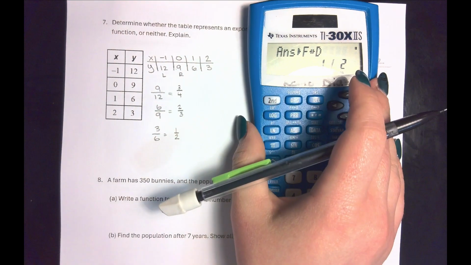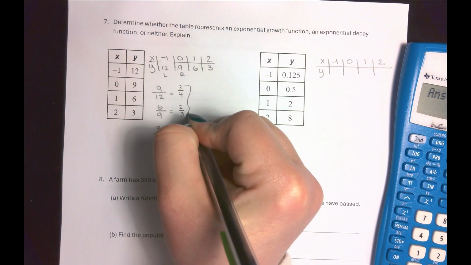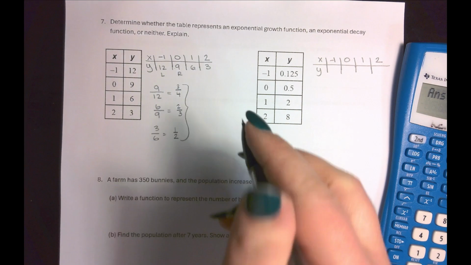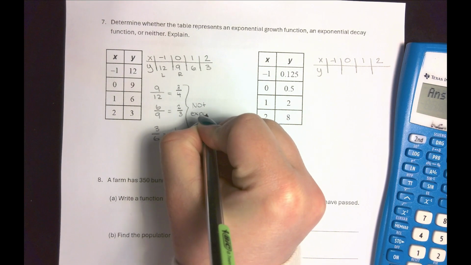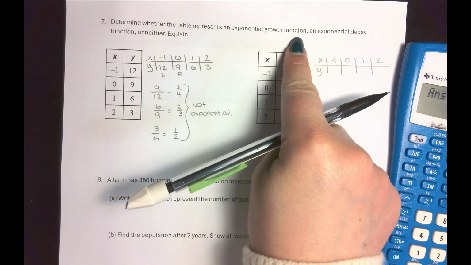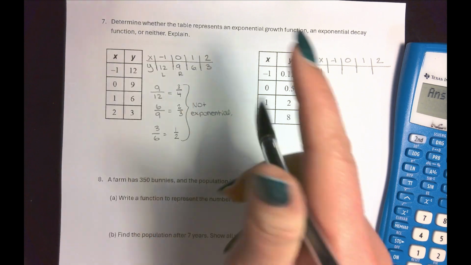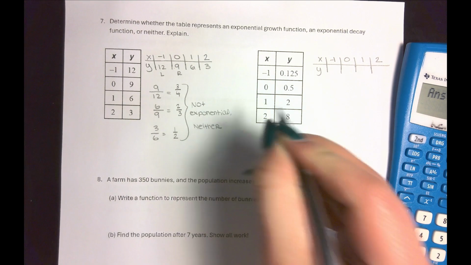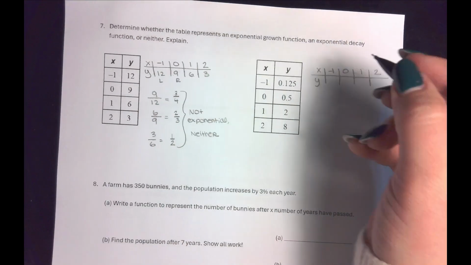So in this one here, is this exponential? Do we have a common ratio? We have ratios. We have fractions, but are these the same? No. This is not exponential. And is it growth? Is it decay? Or is it neither? This is neither. It's not growth, it's not decay, it's neither. It doesn't even have a common ratio. Let's try the next one.